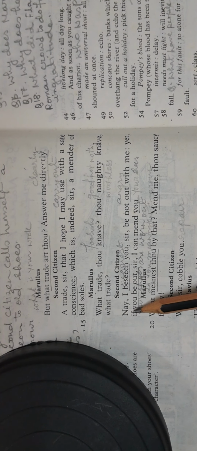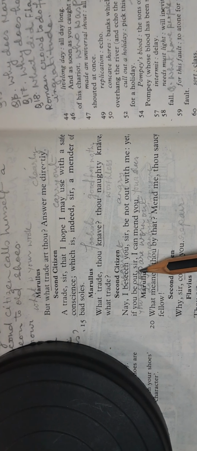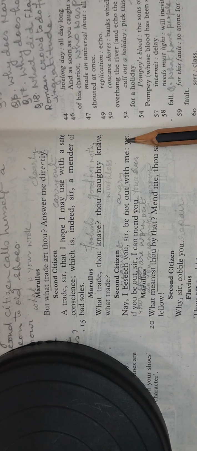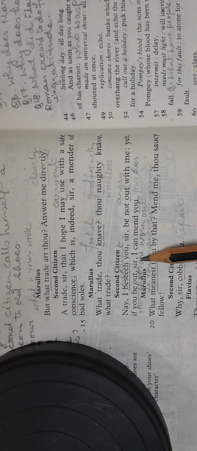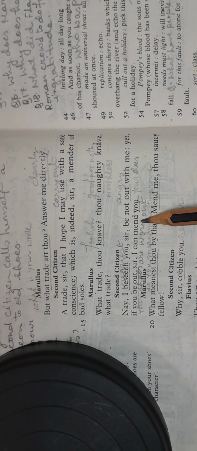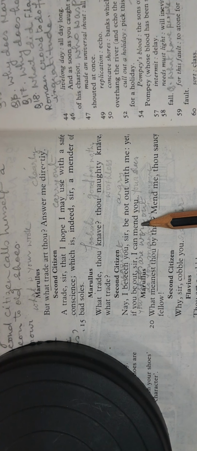Second citizen: Nay, I beseech you, sir, I beg you, be not out with me. Don't be angry, sir. Yet if you be out, sir, I can mend you. This word mend has been used as a pun.